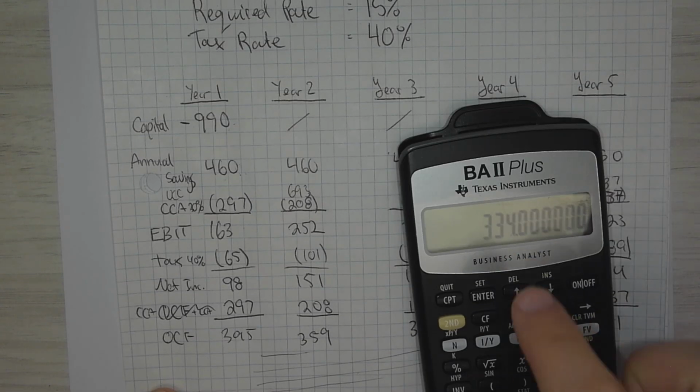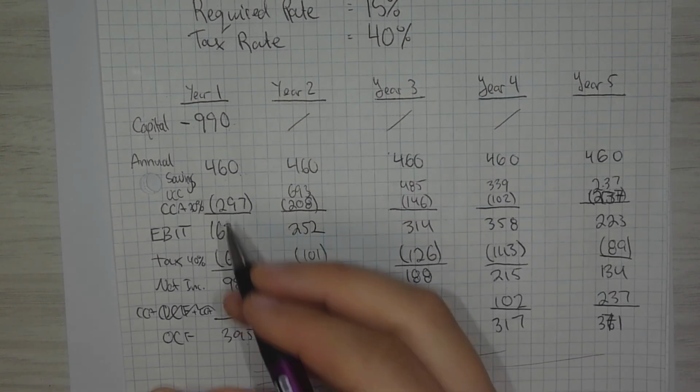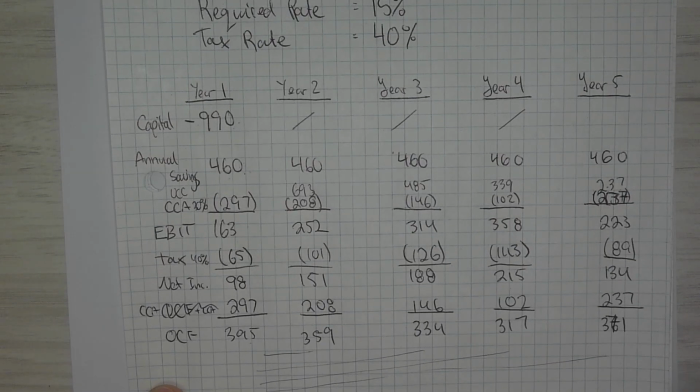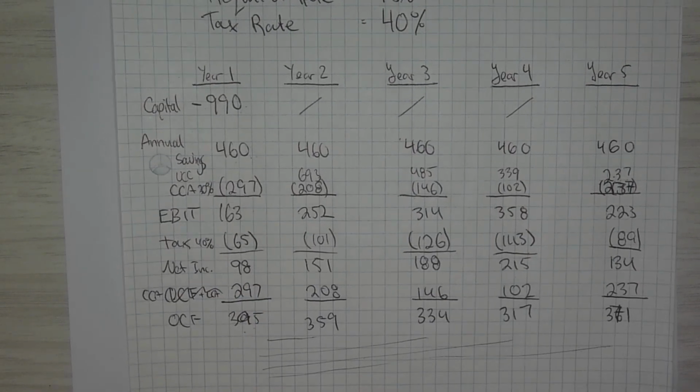Now we can do it in NPV and set up 5 separate cash flows, or we can just do 4 present values because this one's already today, 395.